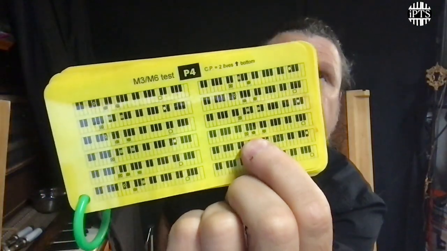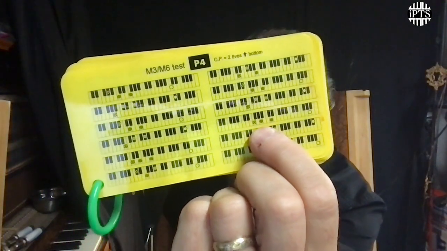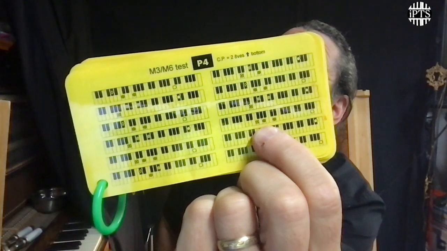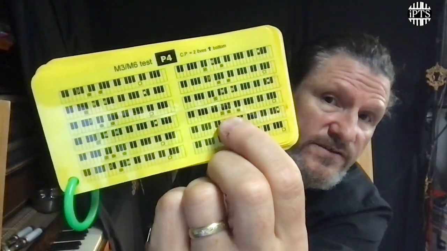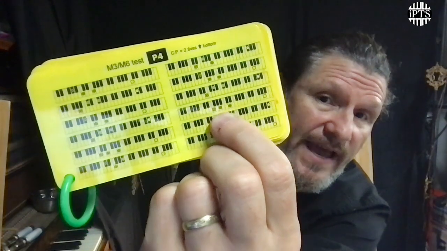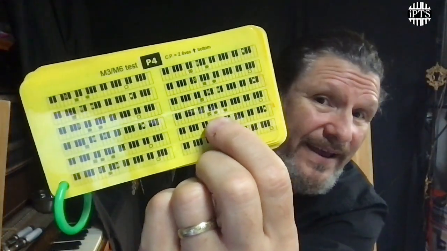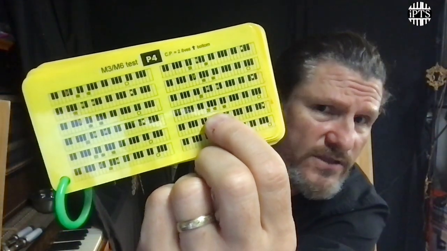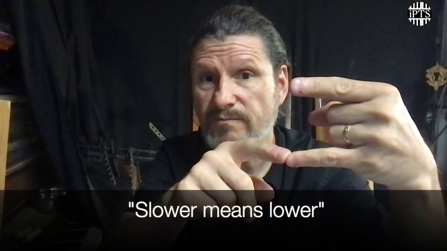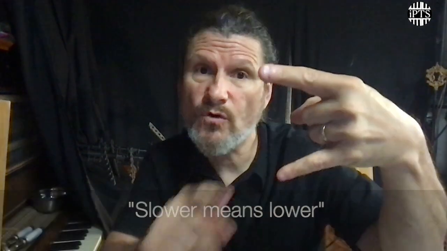We play the F with A. We play the F with D. And the second one is faster. The D with the F is faster. The A with the F is slower. So the A is the bottom note and the D is the top note. And what we say is the A is slower, and slower means lower. And that gives you a wide interval.